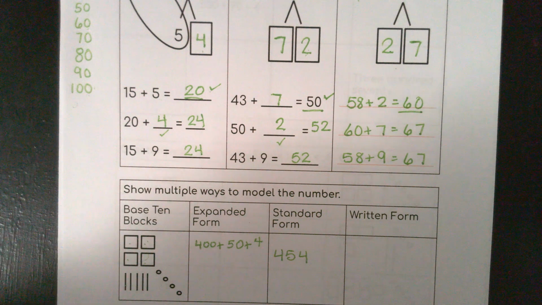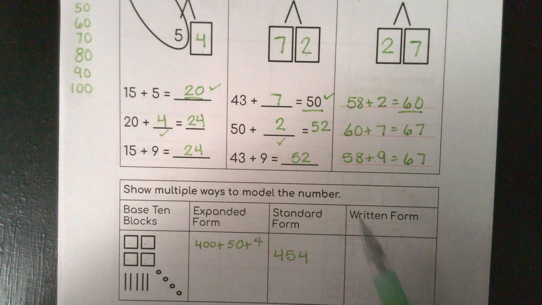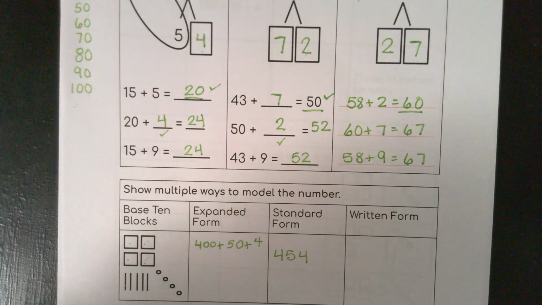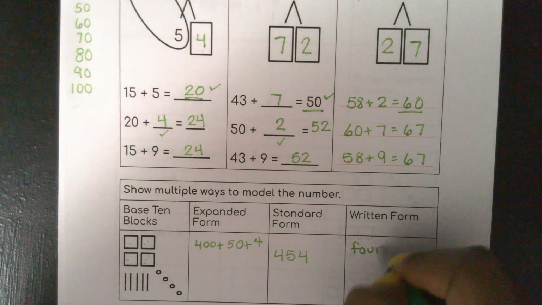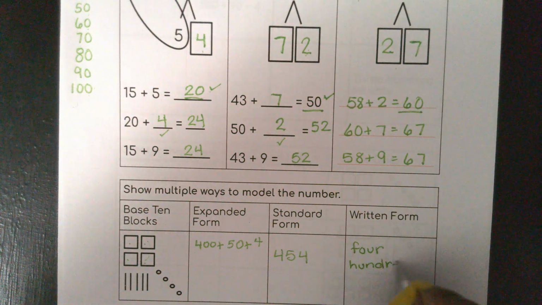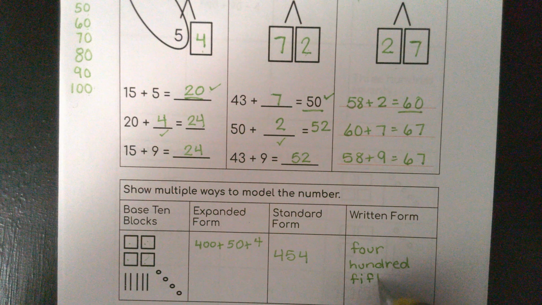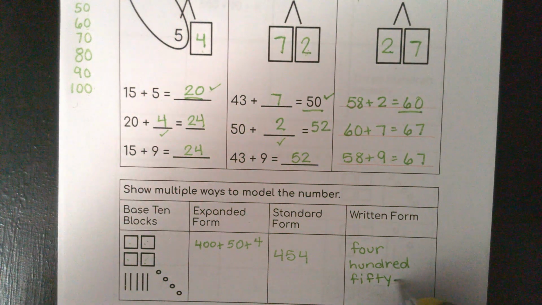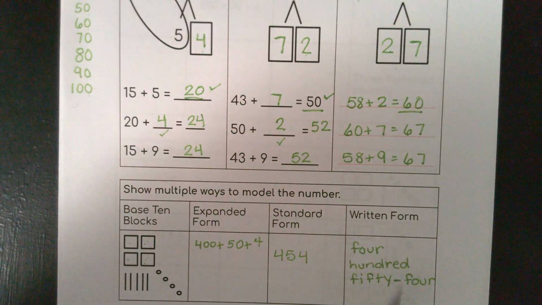Remember how we've been doing name that number so much? The reason why is because I knew one day the written form would come and you would have no word bank. And you would have to know how to spell these numbers. So we have 400, 50, 4. That's how we would spell it out.